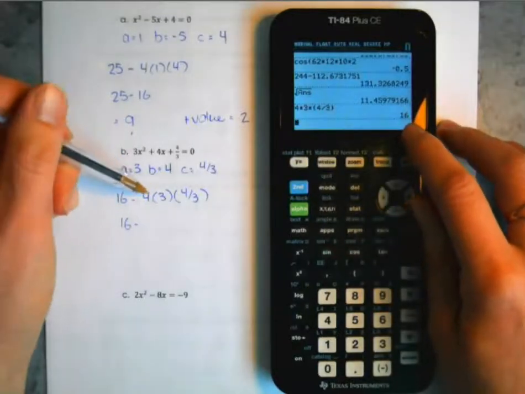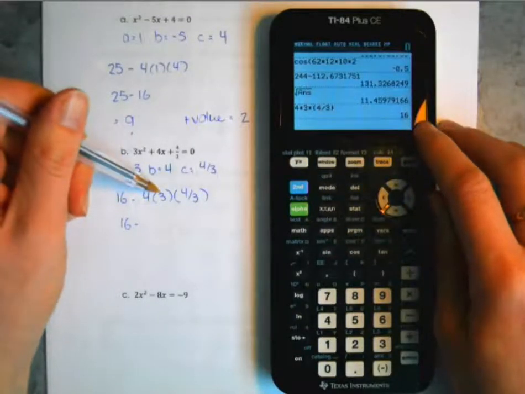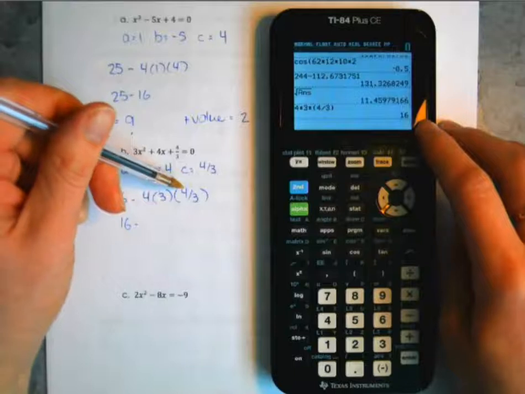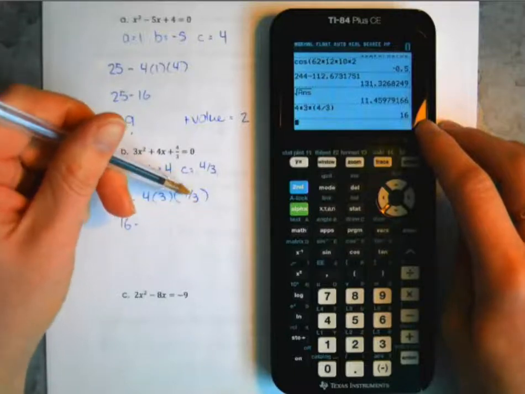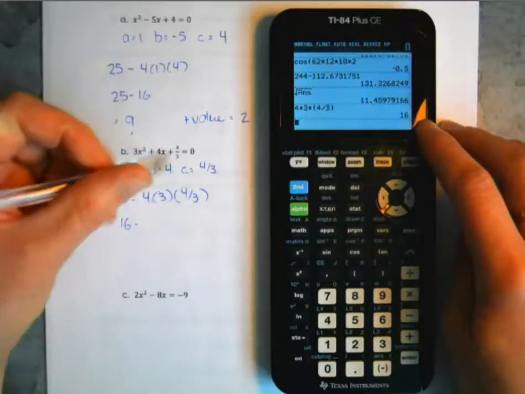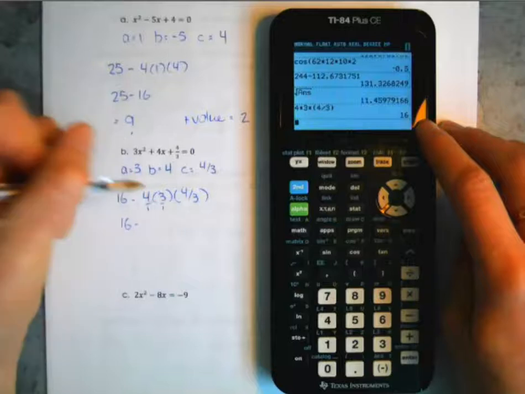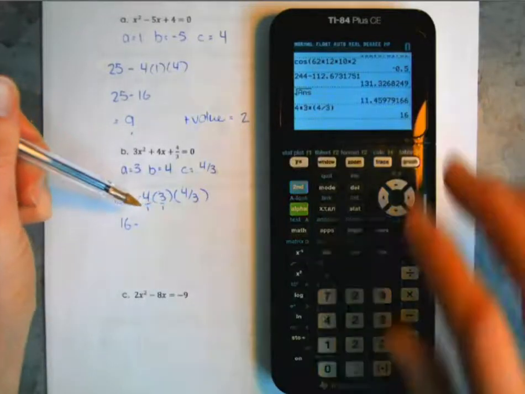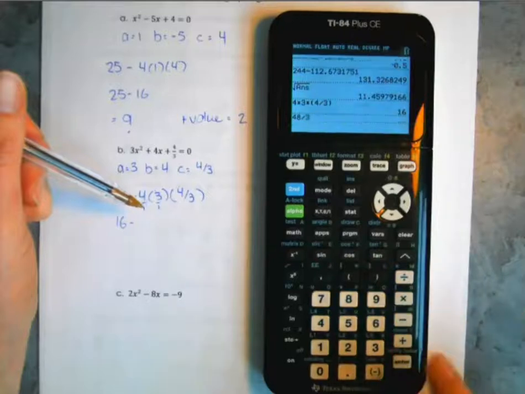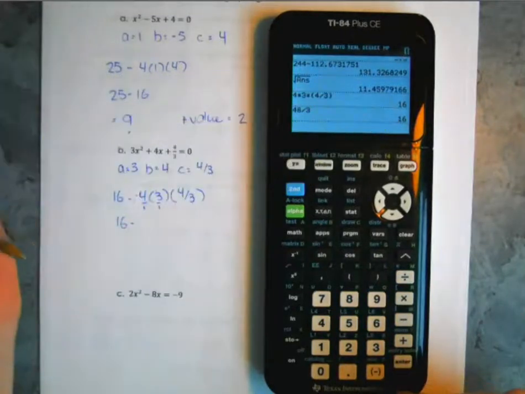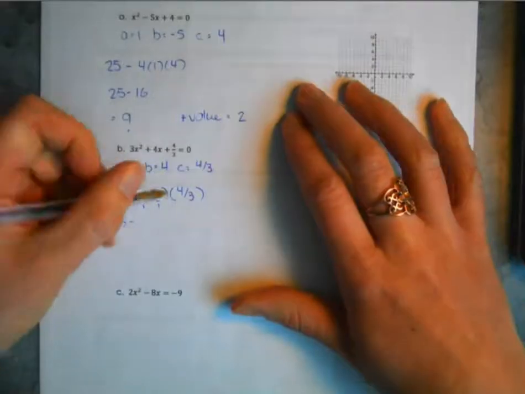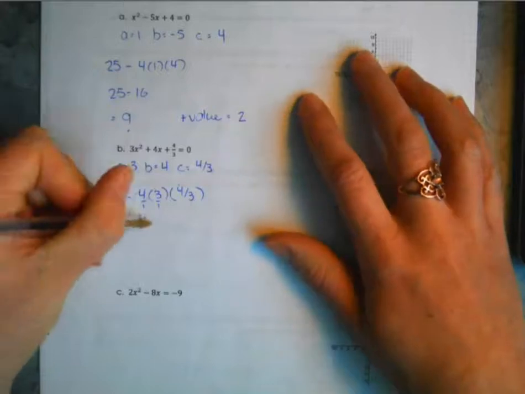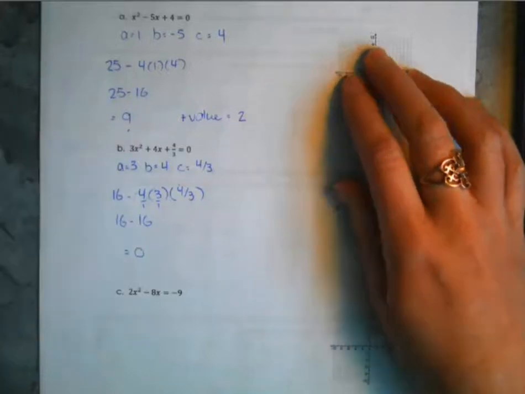The other option would be 4 times 3 is 12, times 4 is 48, and all of those would be over 3, because remember that technically these are fractions over 1, and so you would just multiply the tops and the bottoms, right? So we would end up with 48/3, which also gives us 16. So either one of those ways to solve that works, but we find that we end up with 16 minus 16, so we end up with 0.